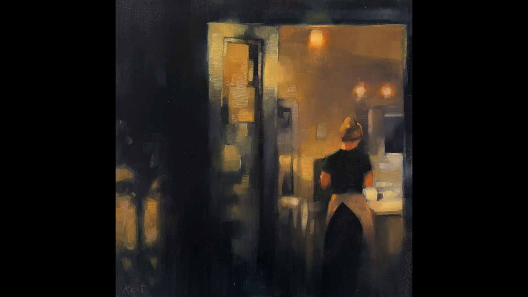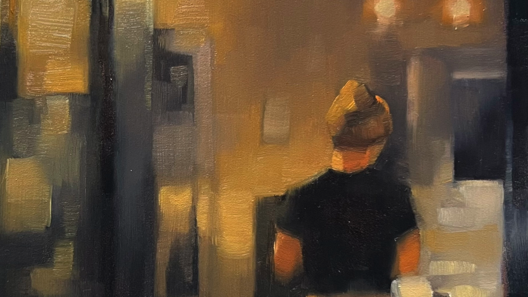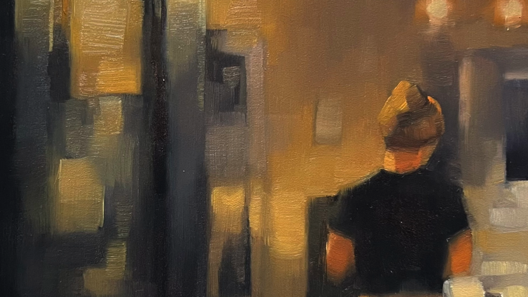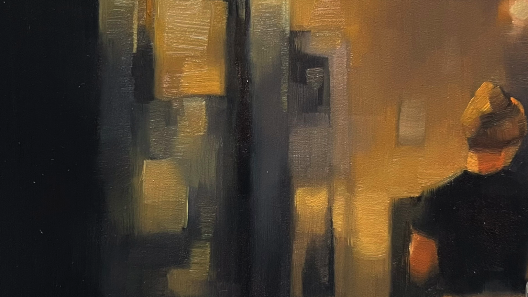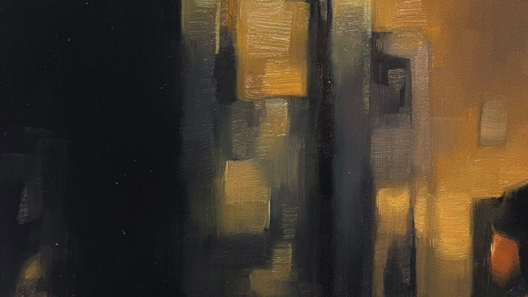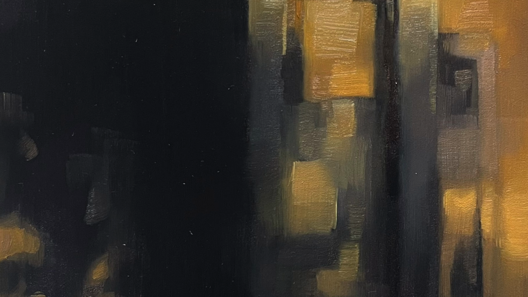Here's an example from my own work. So I was painting a restaurant. The interior had this warm lighting, and then it had this very dark exterior. And when mixing the blacks for the exterior, I really used a lot of blue so that that coolness would come through and contrast against the warmth inside.